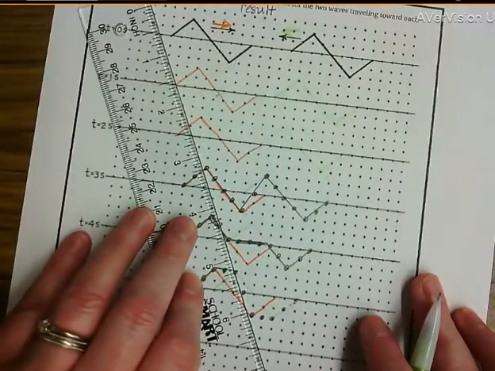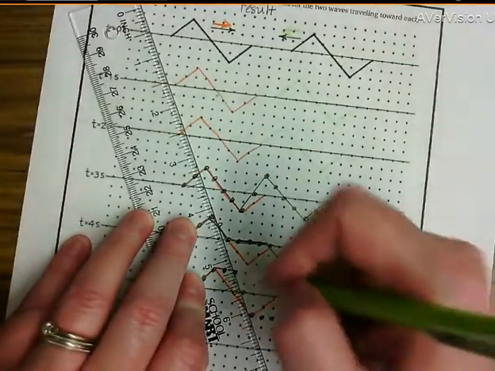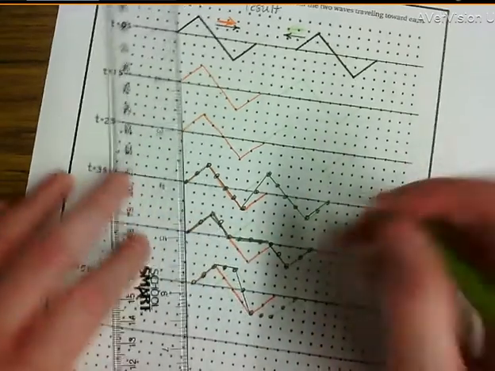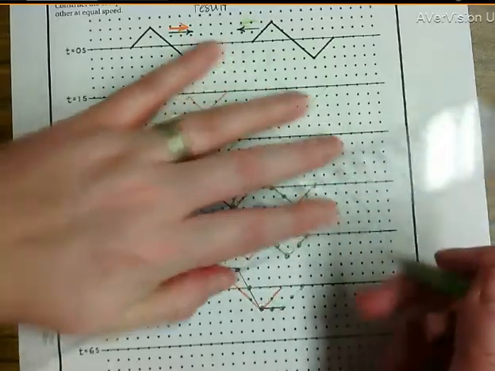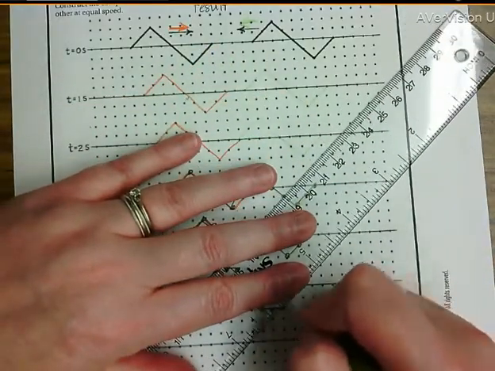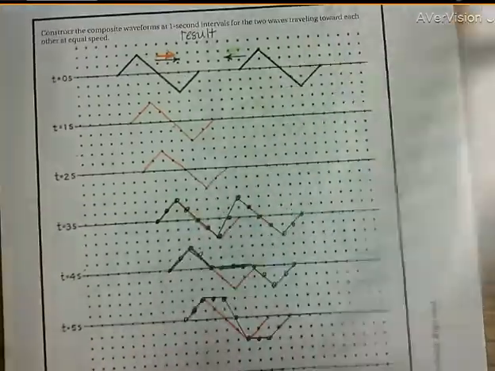Then I have some destructive interference happening. And then I have some more constructive interference happening. And then we're just following our existing wave. Okay.